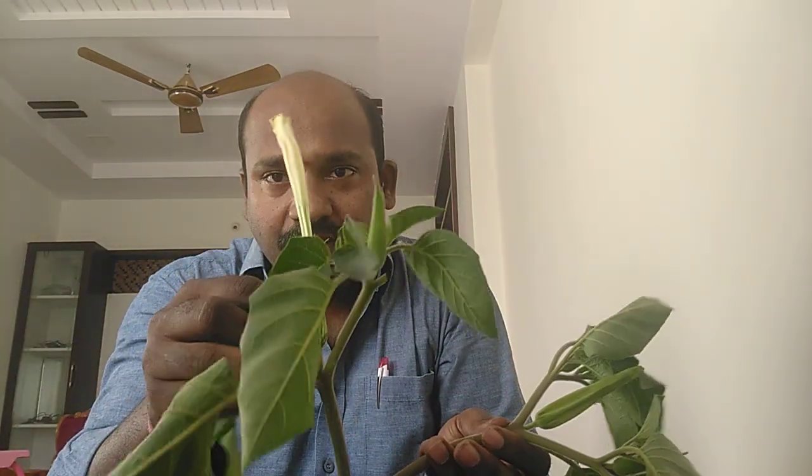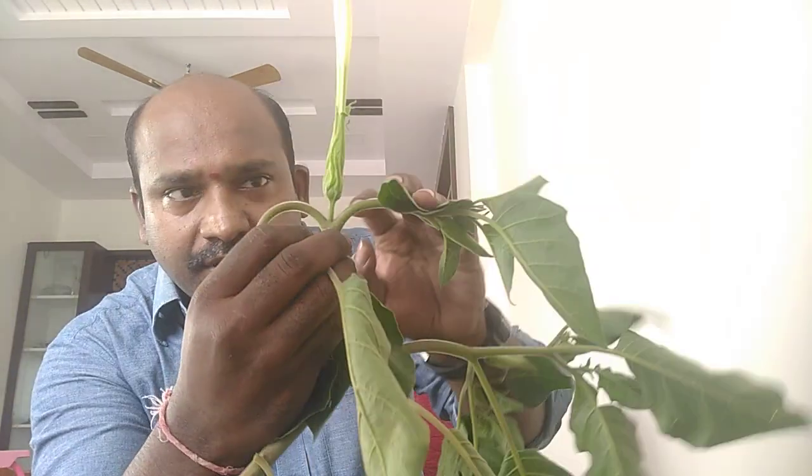Stalk of the leaf is a petiole. Stalk of the flower, pedicel. A pedicellate flower is there. This is the flower, and this is the pedicel. The stalk of the flower is the pedicel. The stalk of the leaf is the petiole. The stalk of the inflorescence is the peduncle. Very important. There is a clear differentiation among these vegetative characters. You must be very clear and very confident.